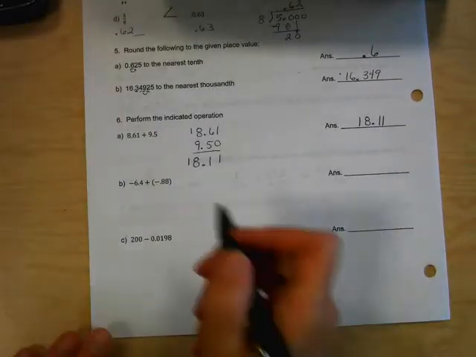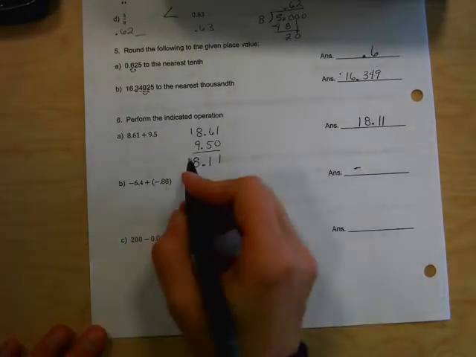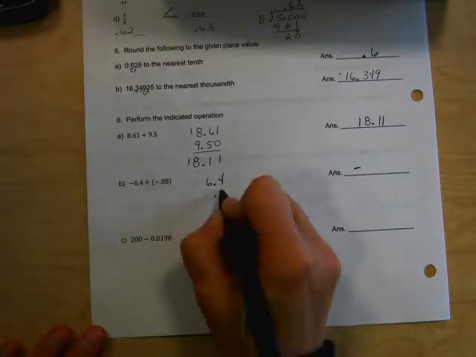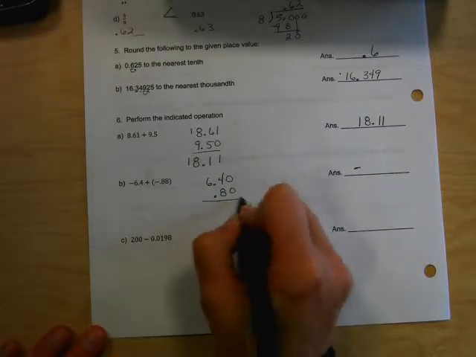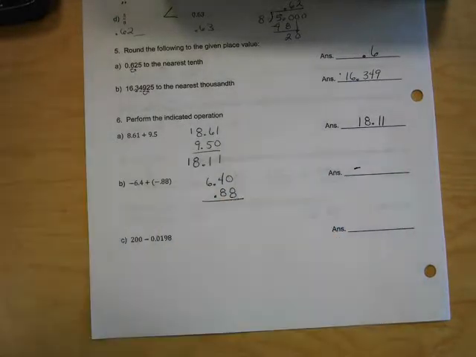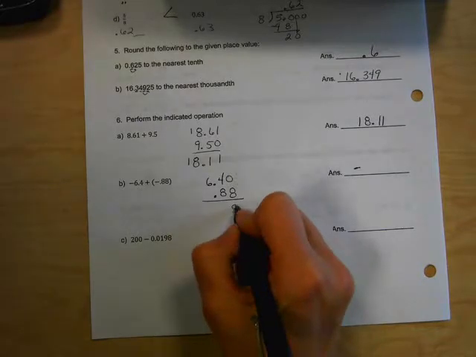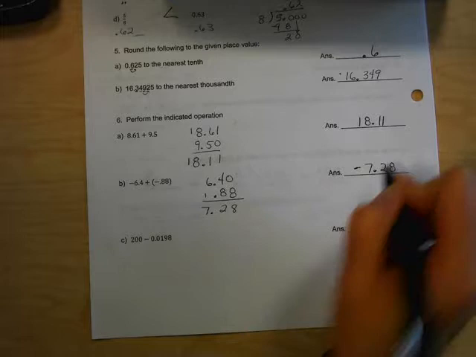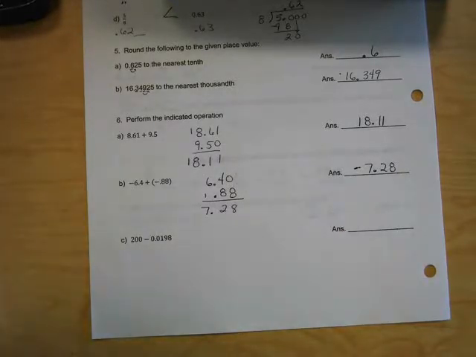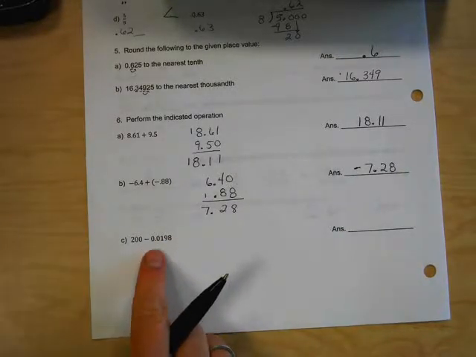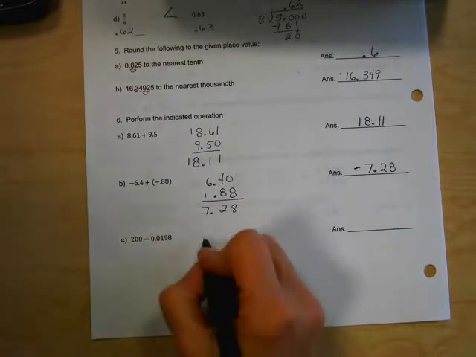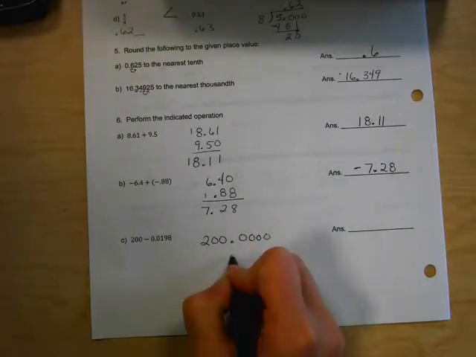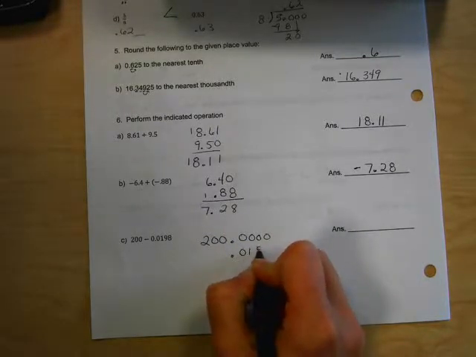So here I'm adding. I know my answer is going to be negative because they're both negative. Line up the decimals. I'm going to add some zeros so that they're the same length. Did you guys get 7 and 28 hundredths? Okay. This one is off of that assessment, and a lot of people missed it. You have to add a lot of zeros to make sure that these line up, right?